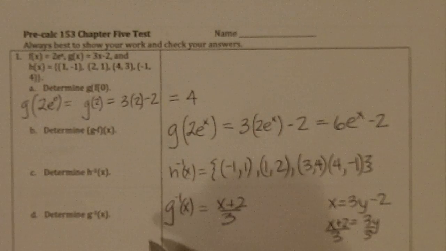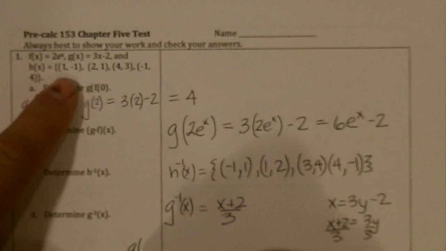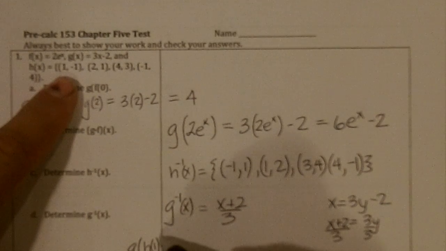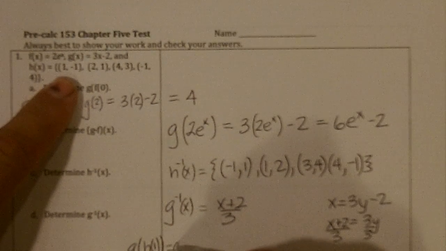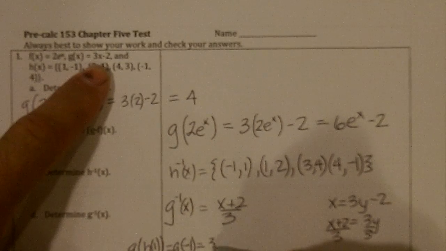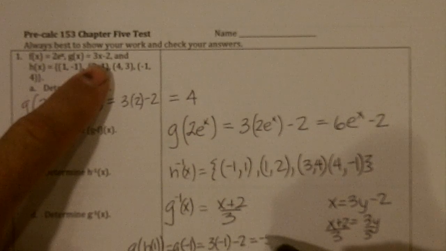G of h of x. Well, since h is only defined for certain points, we're going to have to do g of h of 1, and h of 1 is negative 1, so we're going to have g of negative 1, and g of negative 1 is 3 times negative 1 minus 2, which is minus 5.